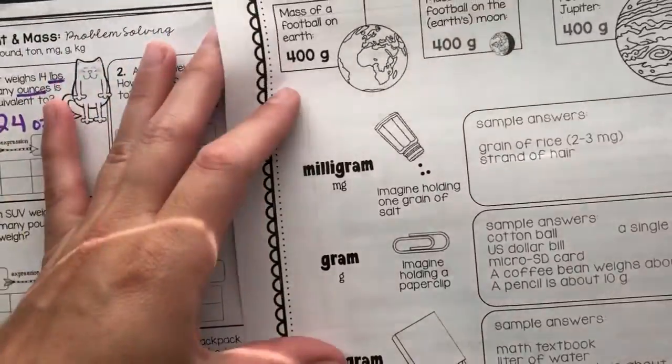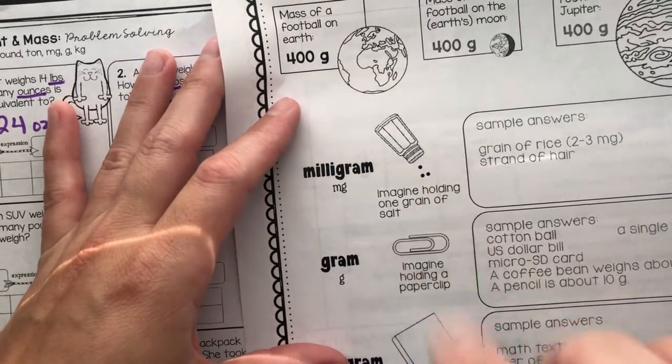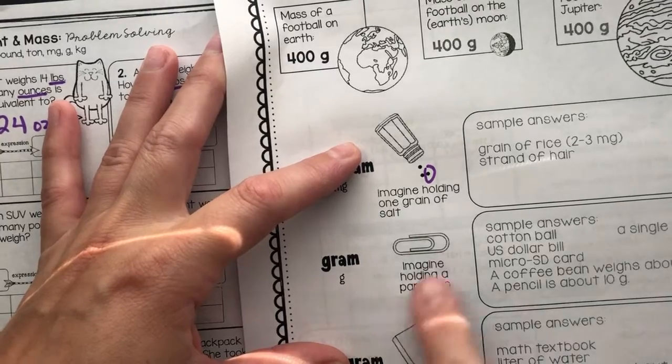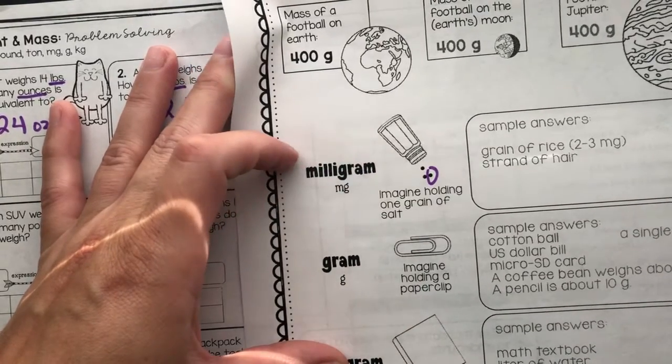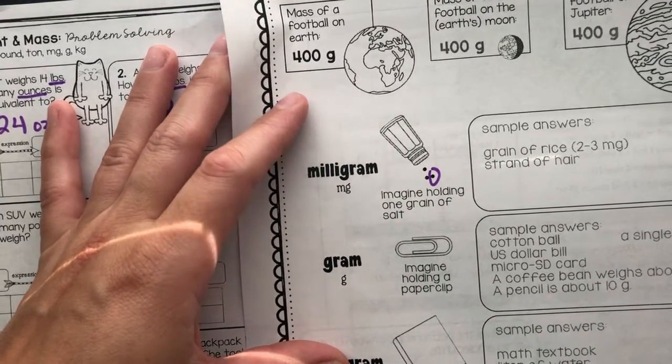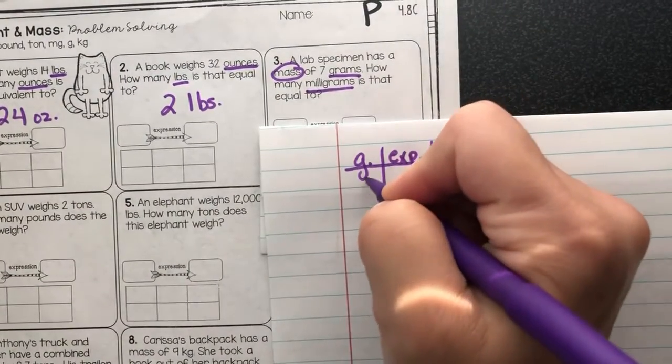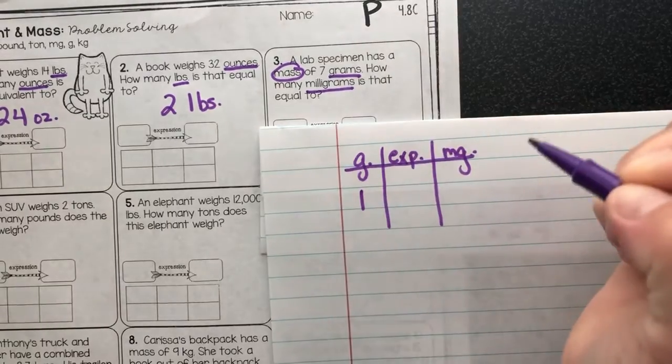All right, so here's a milligram. A milligram is about 1 grain of salt. Okay, a gram is about the mass of a paperclip. Okay, so you can tell that a gram has more mass than a milligram. So my 1, I'm gonna move it down here, goes here.